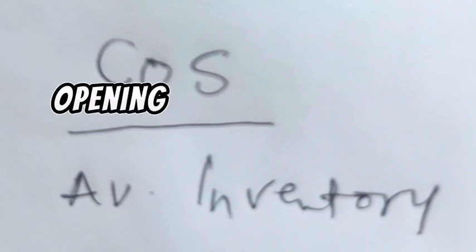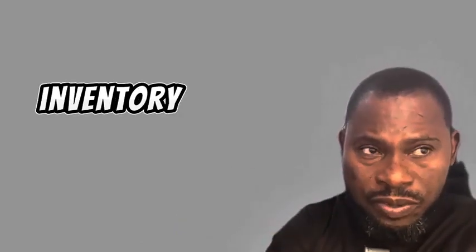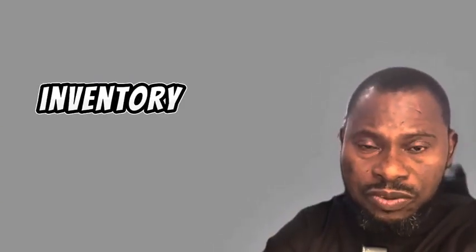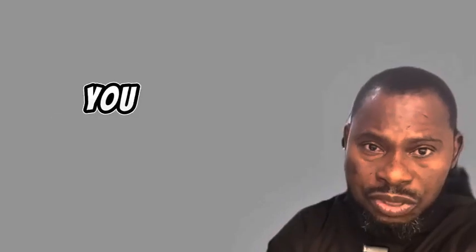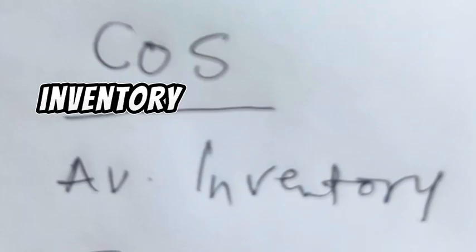The closing inventory is usually in the additional information. So once you get the opening inventory, you add the closing inventory and divide by 2, and you will have what we call the average inventory. So when you say cost of sales divided by average inventory, it will give you your answer.